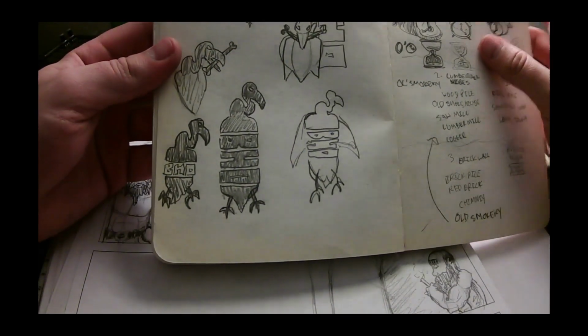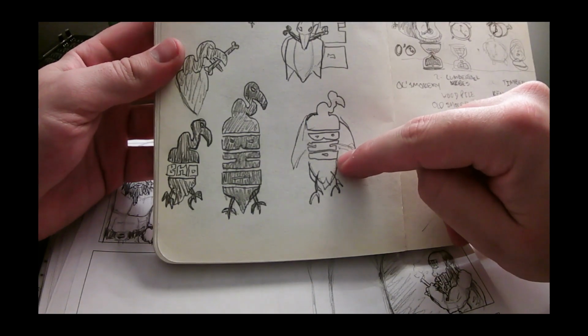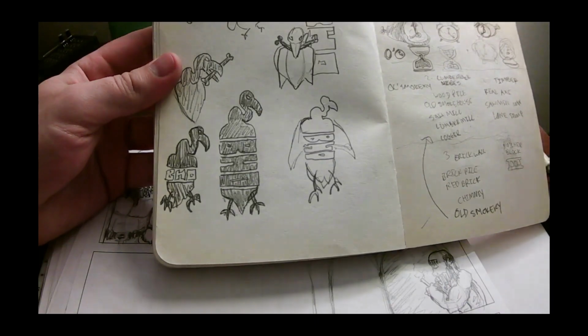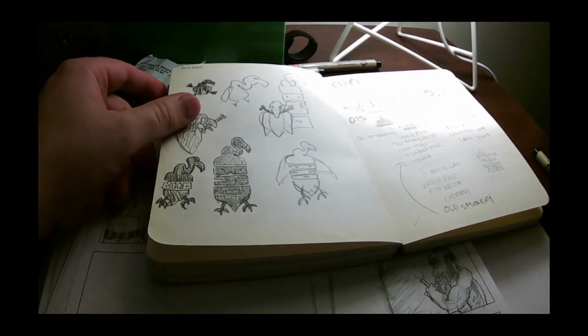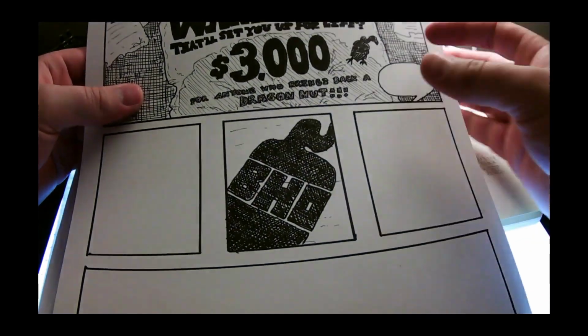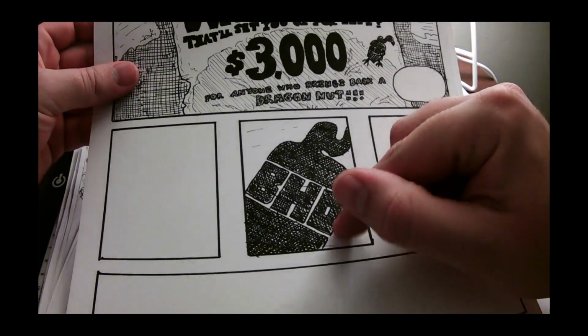So then I was like, maybe I'll just split it in half and put the letters in the half that I've split. So that's what I ended up going with because I liked this the most. And I changed it just a bit when I put it into the comic, but I don't know what I'm going to do about the legs. I can't really figure out how the legs of the vulture would translate.